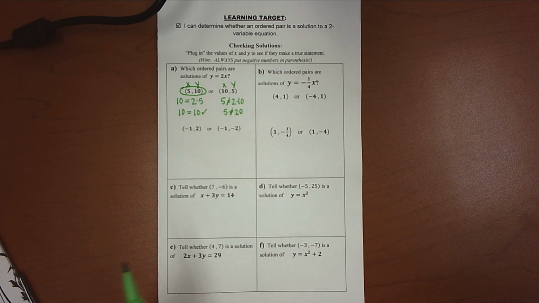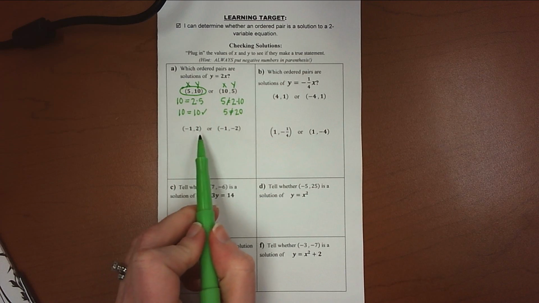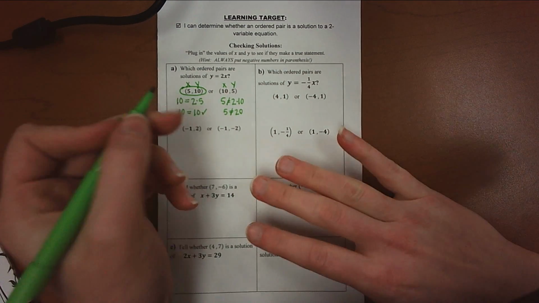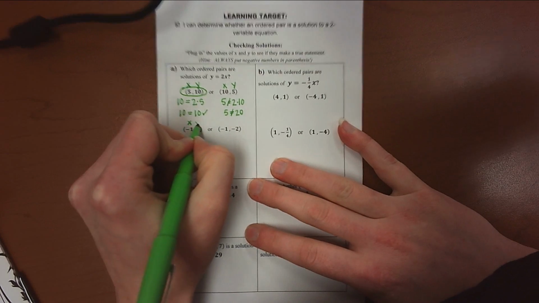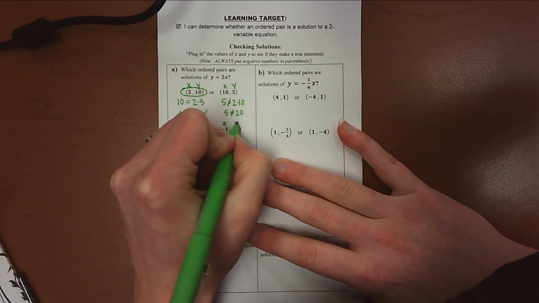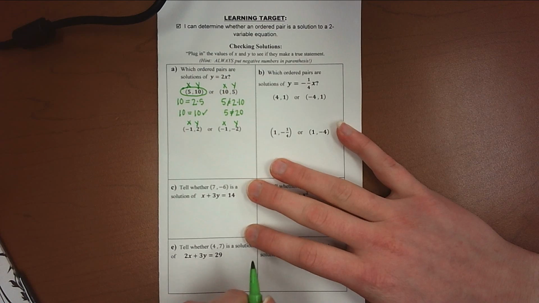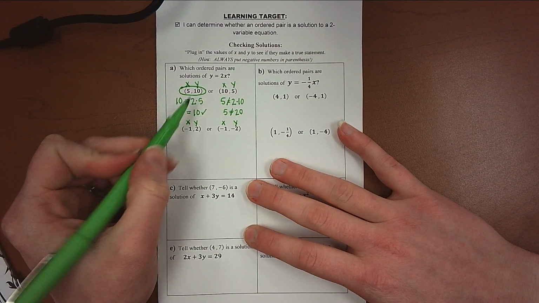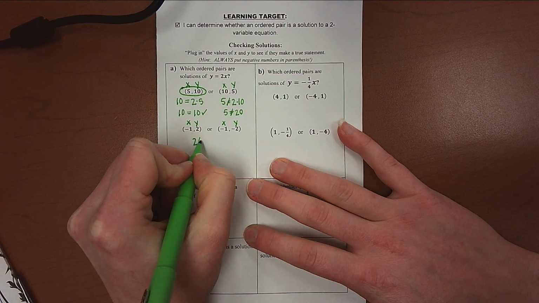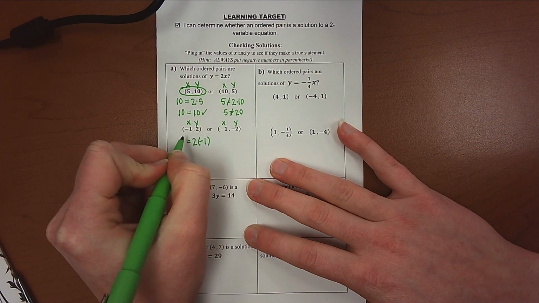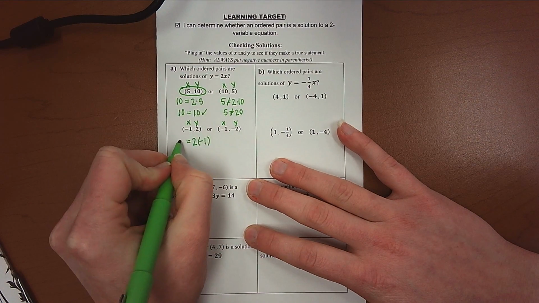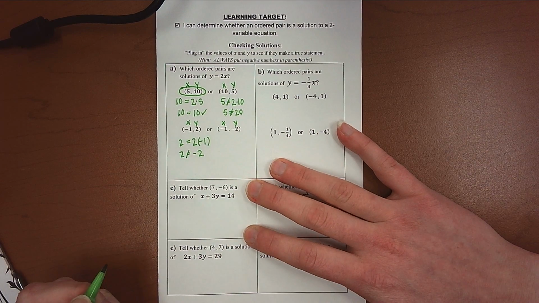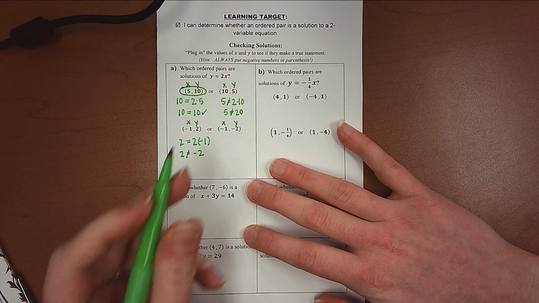Now for this same equation, I have (-1, 2) or (-1, -2). Remember that your first number is always x, your second number is always y when we're looking at ordered pairs. So when we plug into y equals 2x, I'm plugging in negative 1 for x, so 2 times negative 1 is equal to y, and I'm plugging in 2 for y. Does 2 equal negative 2? It does not. So this is not a solution point.